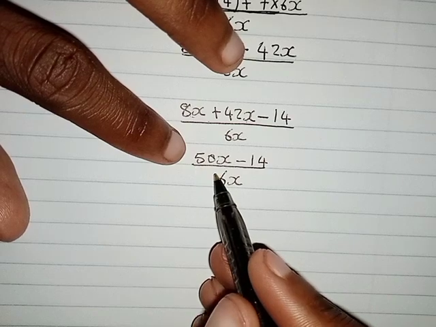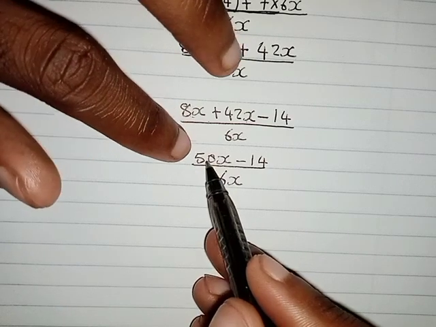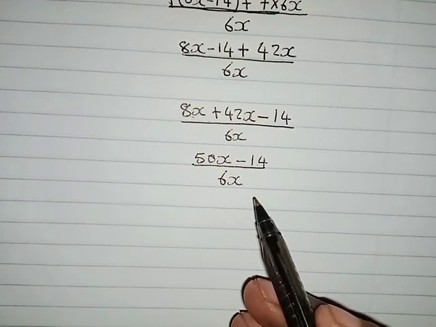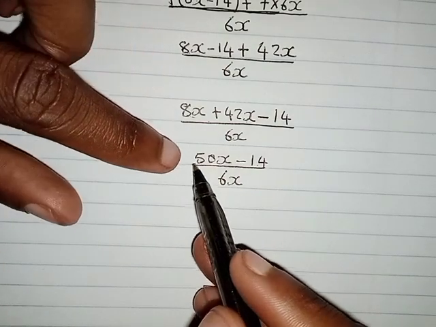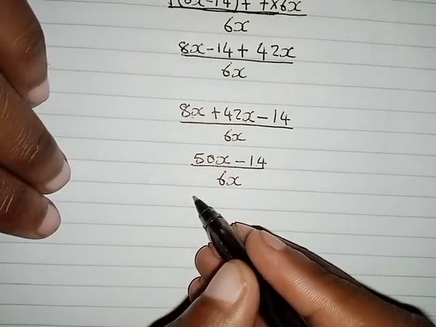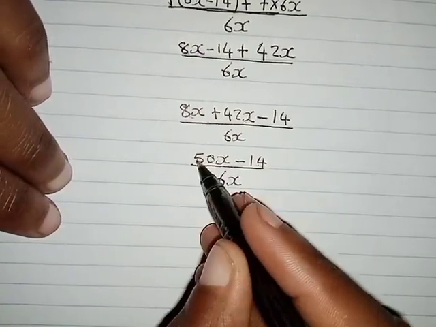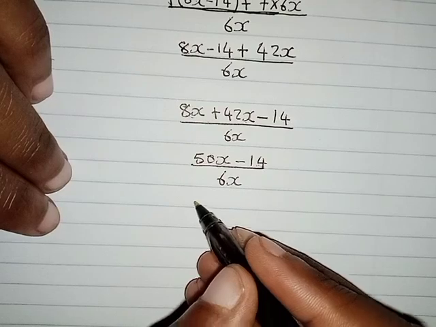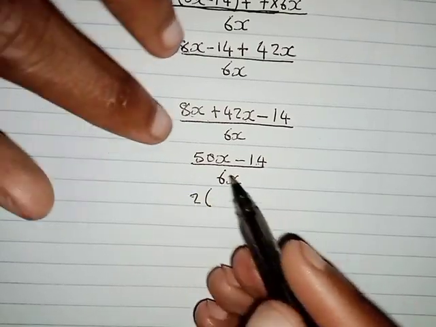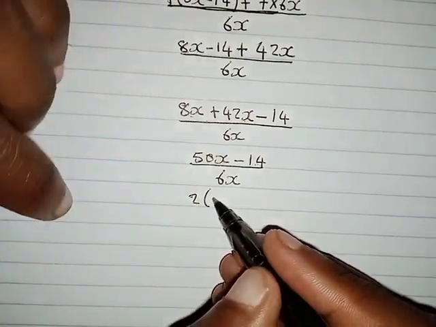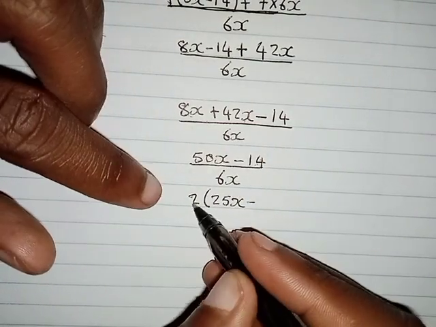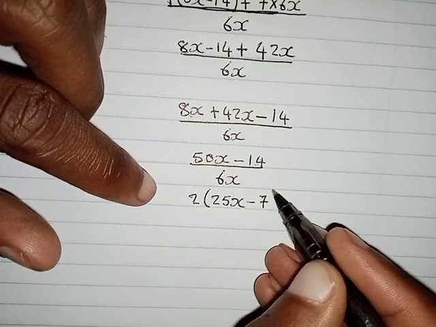What we can do is find a number which can divide 50 and 14 without leaving a remainder. So 2 can go into 50 and 2 can go into 14. So we say 2 is common. We open parentheses, 50 divided by 2, we get 25x, minus 14 divided by 2, we get 7.